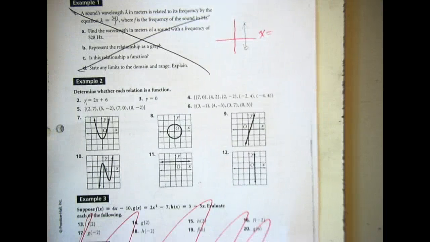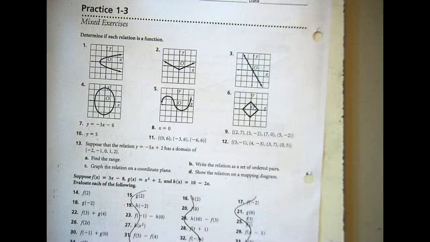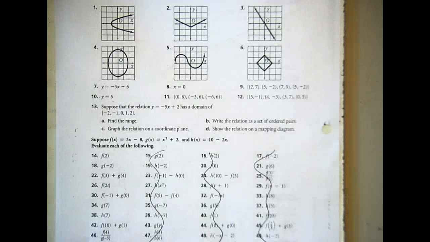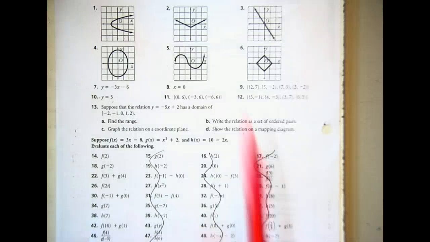All right, so you have that side, and then if you turn it over, please. The other side, once again, you have more: are these functions up here?